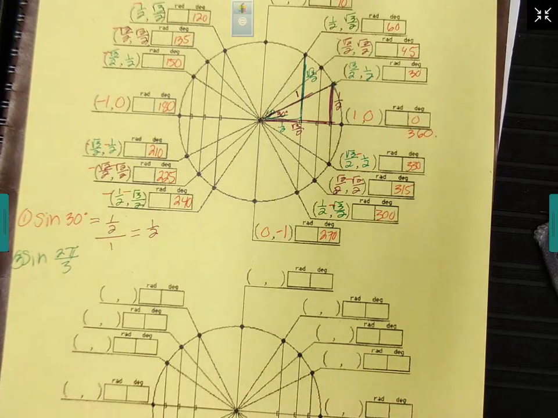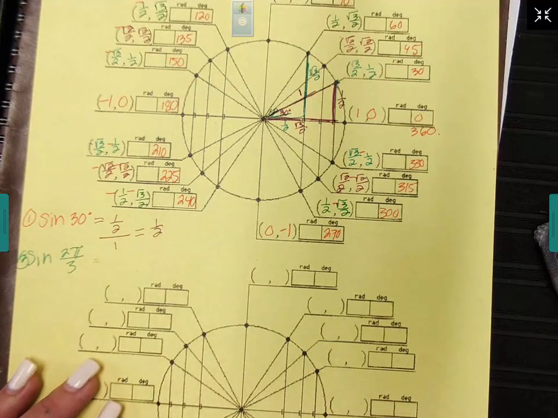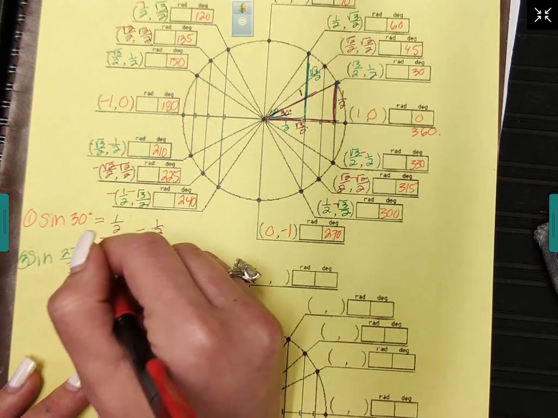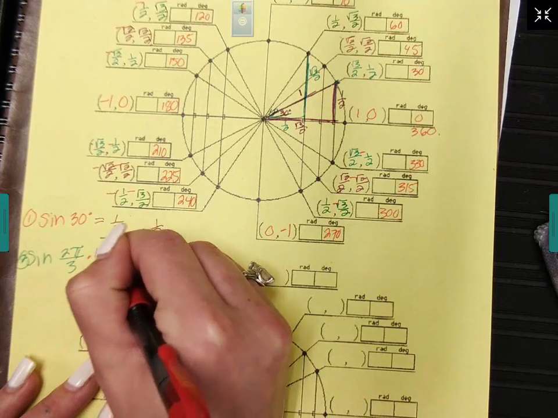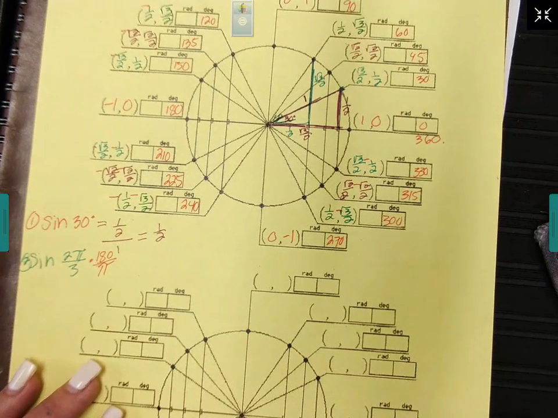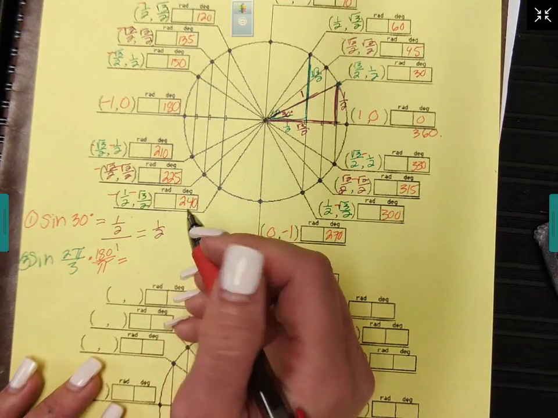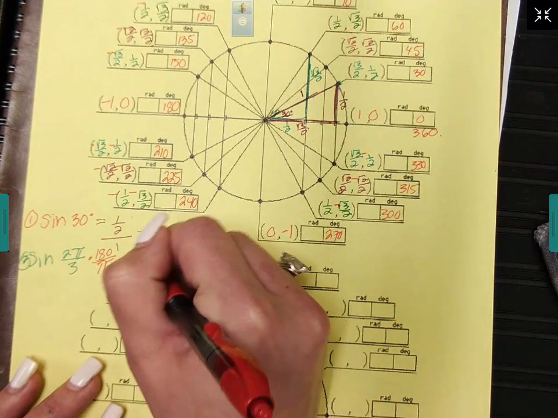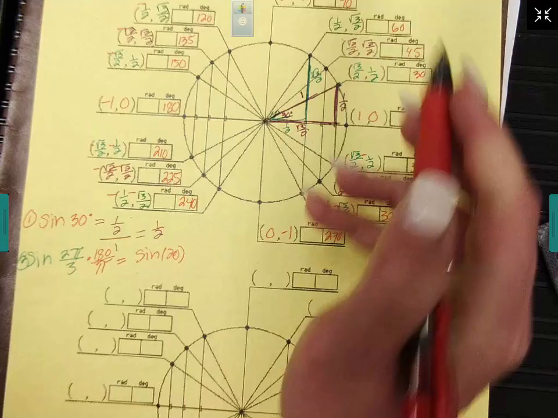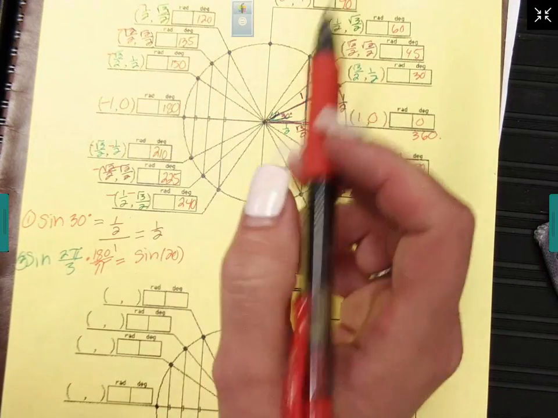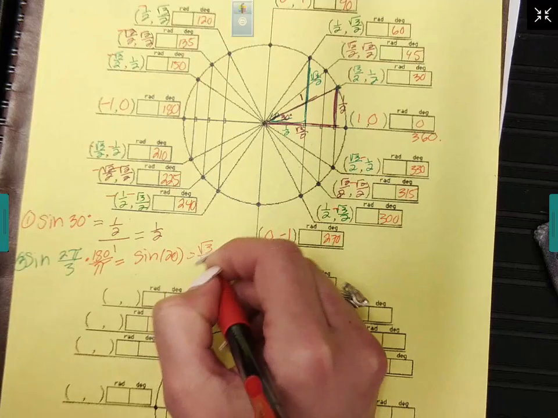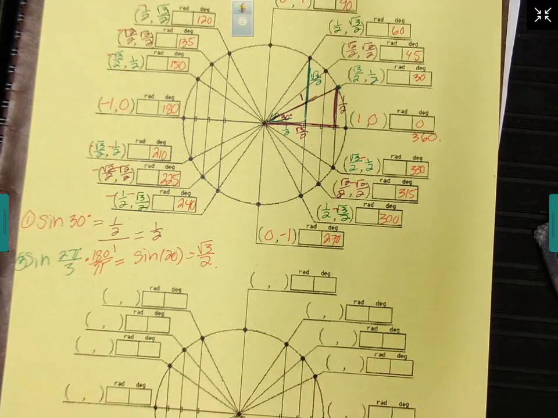All we would have to do is convert this to what? Degrees, right? And we can easily do that, can't we? How would I convert this to degrees? Yeah, we would multiply this times 180 over pi, and what would that give us? So we'd have the sine of 120. So we go over to 120, and the sine is the second one, so it's what? Square root of 3 over 2? Are there any questions? Is that pretty easy? Yes, ma'am.